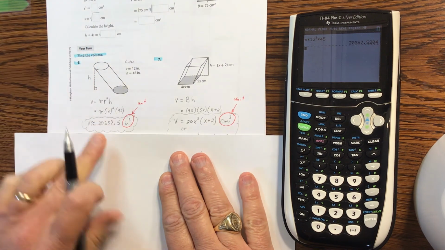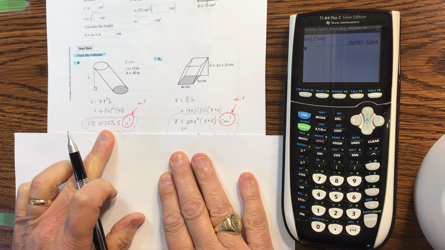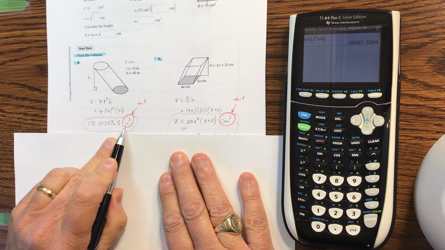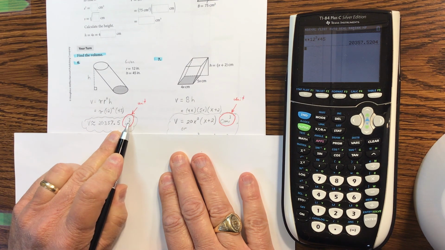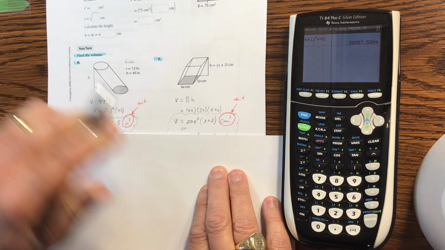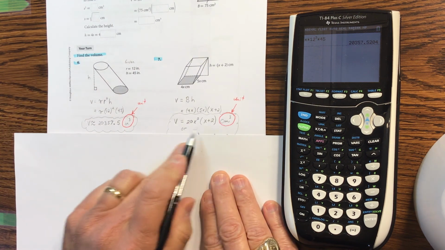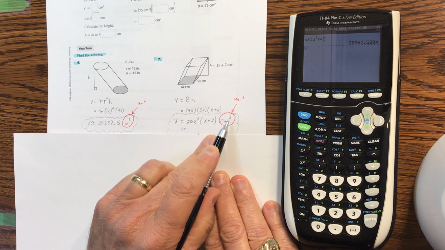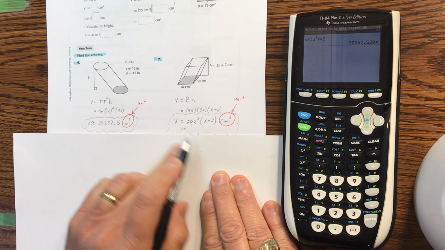All right, so the first one is 20,357.5. Again, this means cubic inches. There's the cube sign, cubic inches. And this one over here, Bob may have this, okay? This one is cubic centimeters.